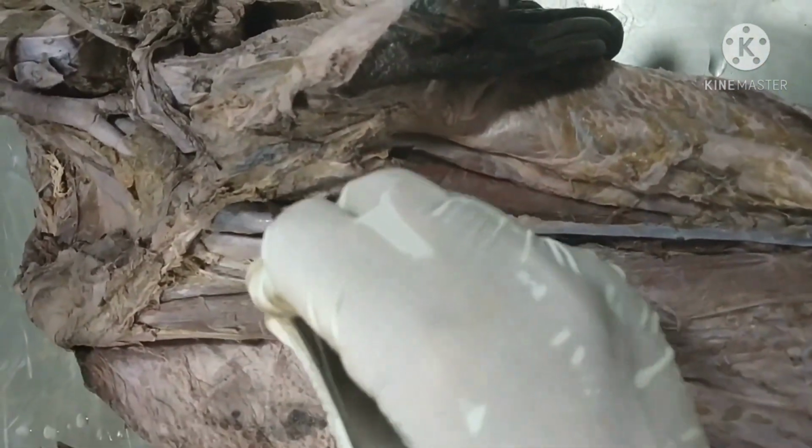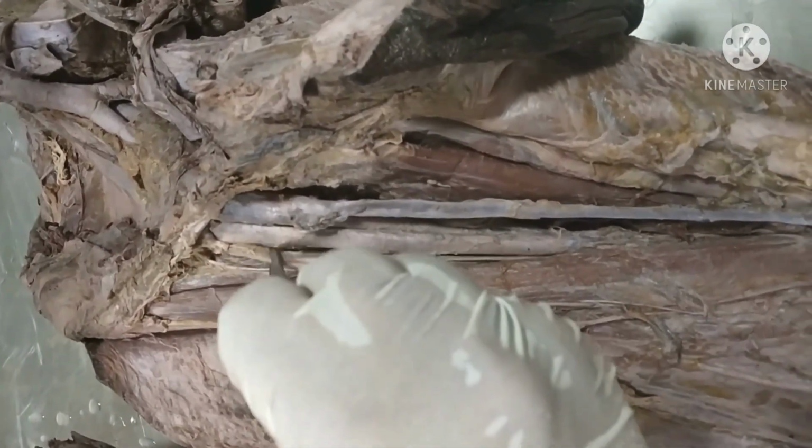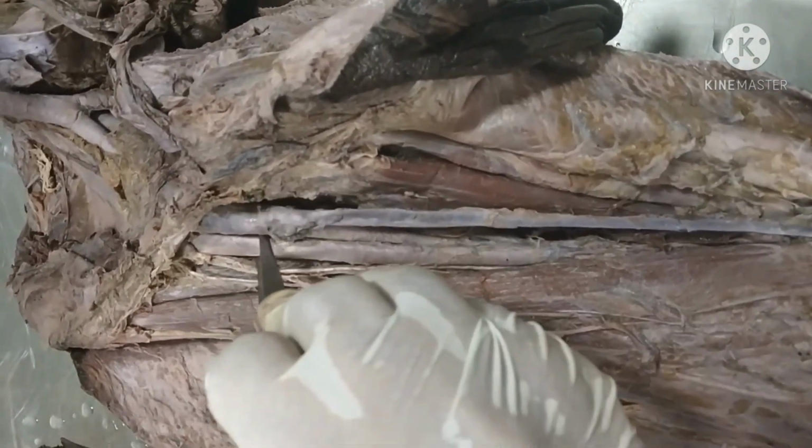From medial to lateral, the vein here is the femoral vein. Next, femoral artery. Next, femoral nerve. These are the main contents of your femoral triangle.